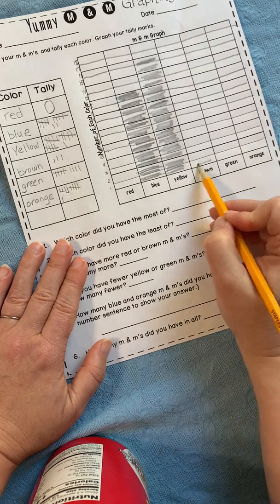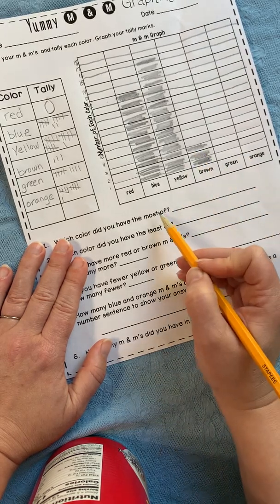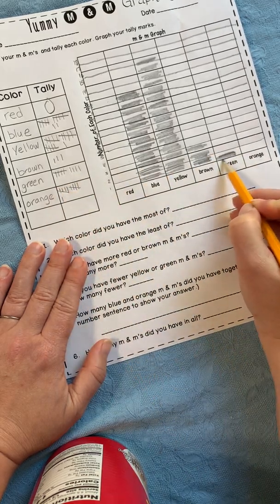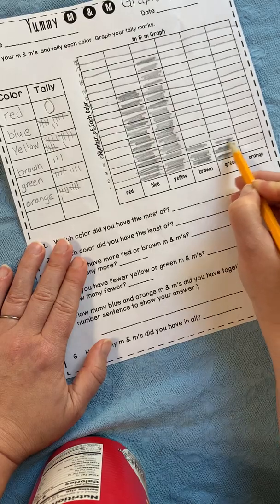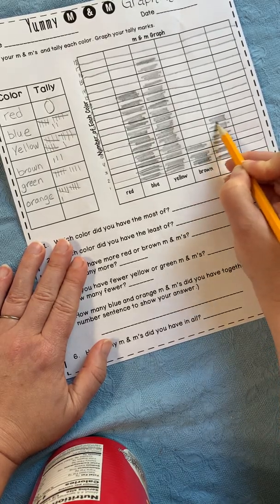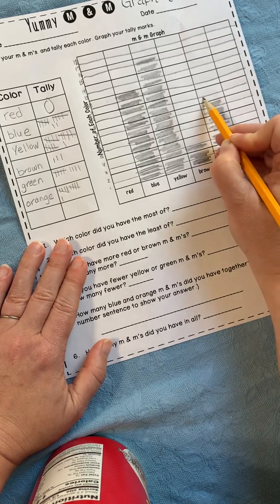Brown, I have 3. 1, 2, 3. Green, it looks like I have 9. 1, 2, 3, 4, 5, 6, 7, 8, 9.